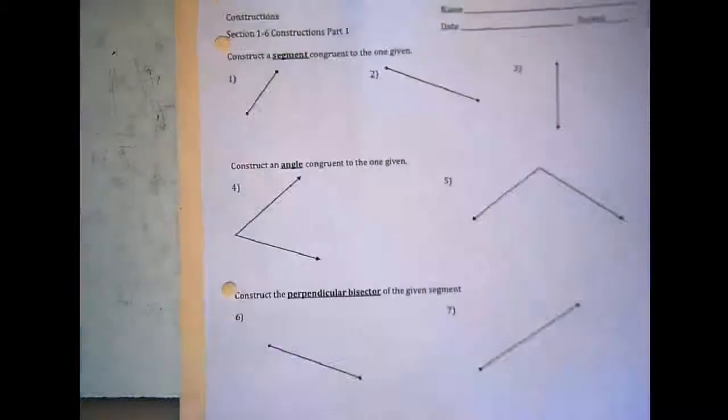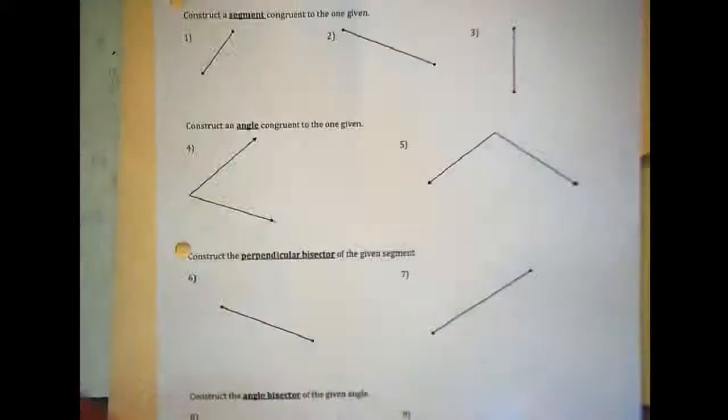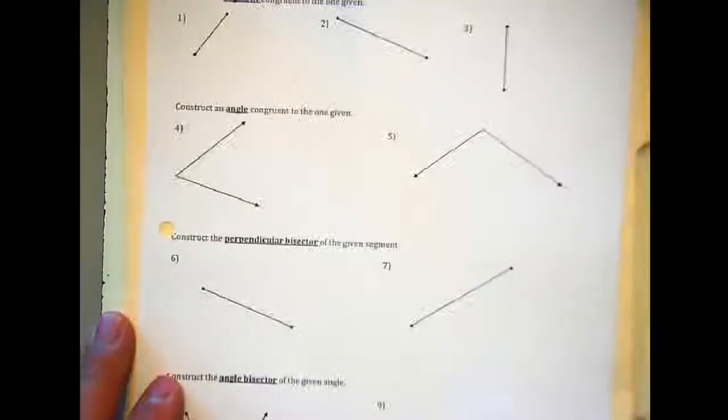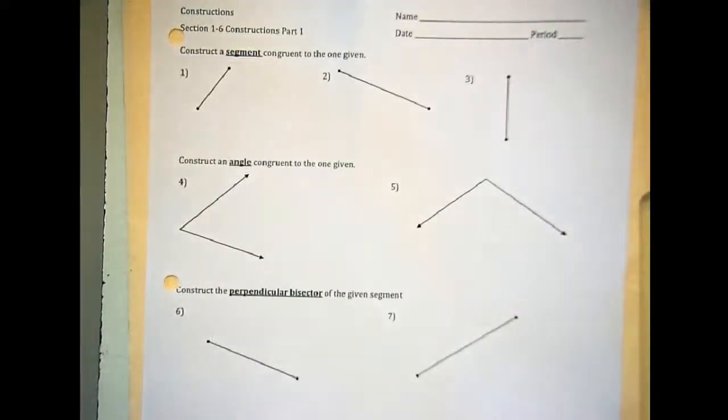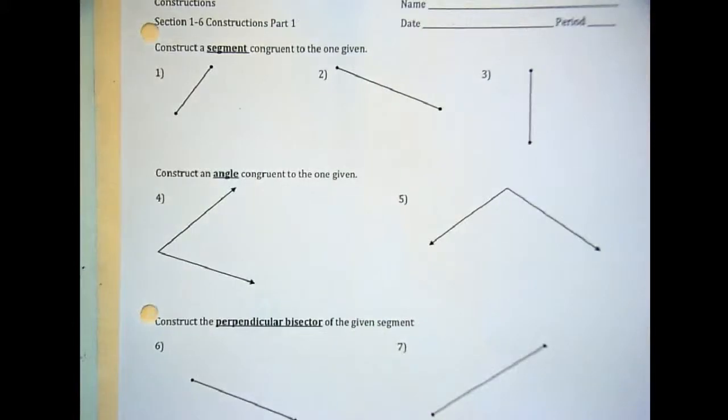When you're dealing with constructions, I try to put this file folder underneath mine, so you have something to stab into, and preferably not the table. If you're at home doing these on your kitchen table, your mom or dad might get mad if you stab your compass in and then you finish with a big gouge in your table. Or in your desk, you'd be like, man, I have a gouge in my desk. Well, that could be from your compass.